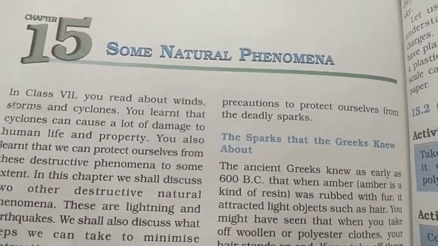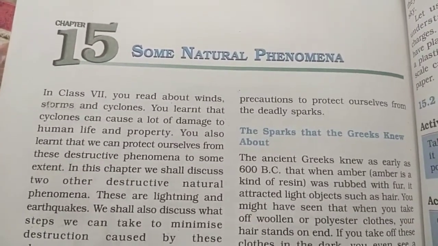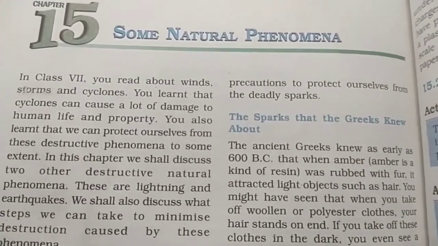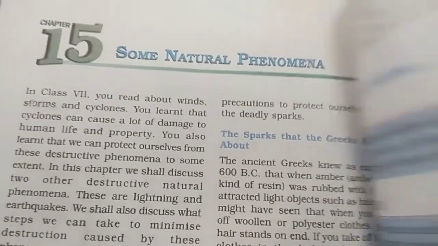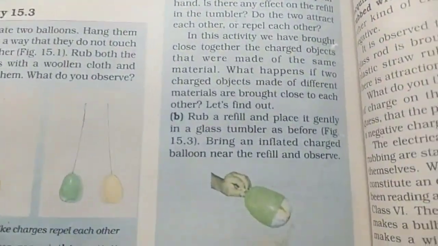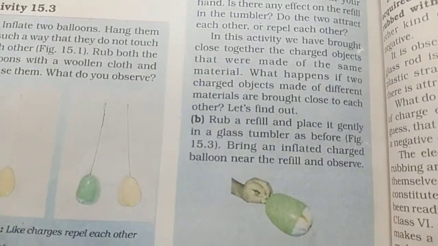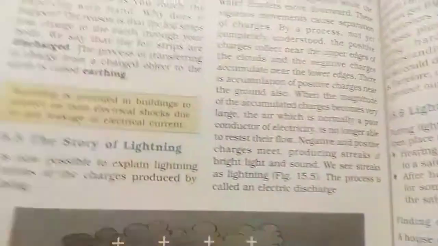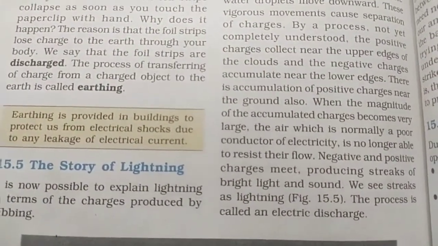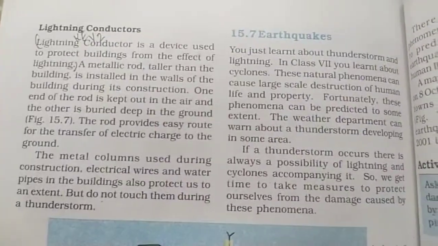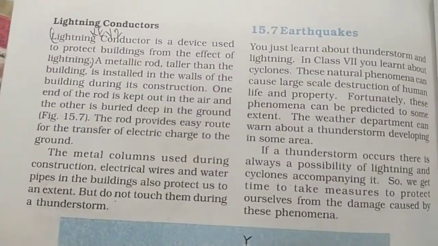So in this chapter we will discuss some important points like lightning, how we can create charges, how many types of charges there are, the transfer of charges, a device by which we can detect charges, earthing, the story of lightning, safety measures, earthquake, lightning conductors, etc.